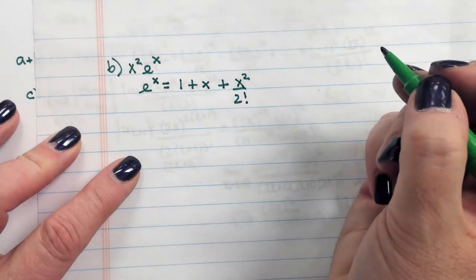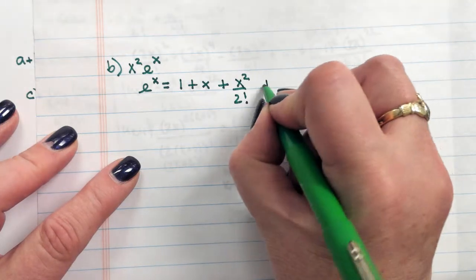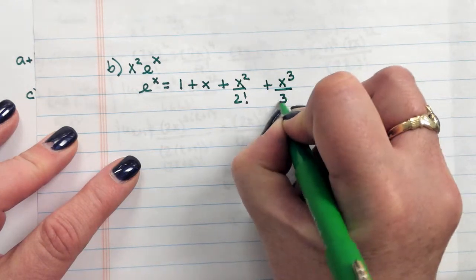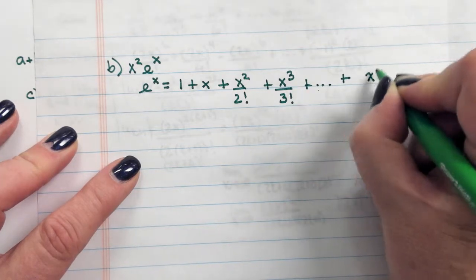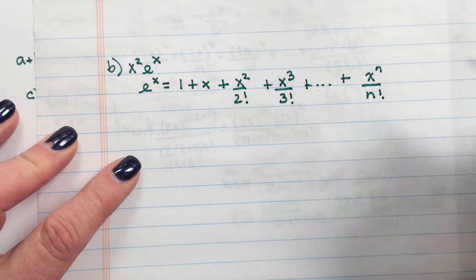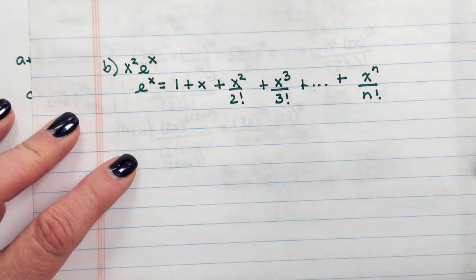Have I gone out far enough? No. How many terms am I taking it out? 4. So I have to take it out to plus x to the third over 3 factorial, plus dot, dot, dot, plus. Remember, it's x to the n over n factorial. You could do k, you could do n.